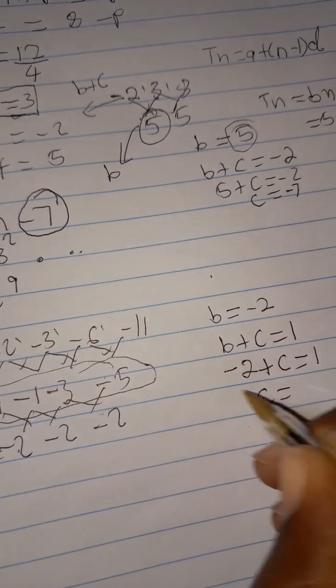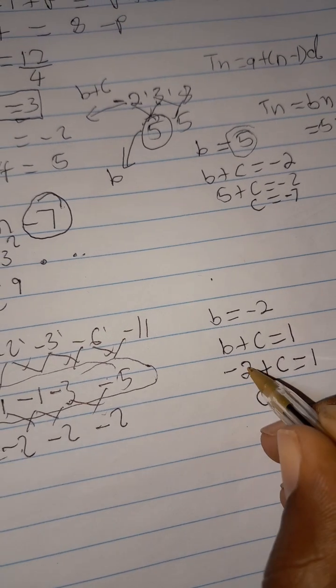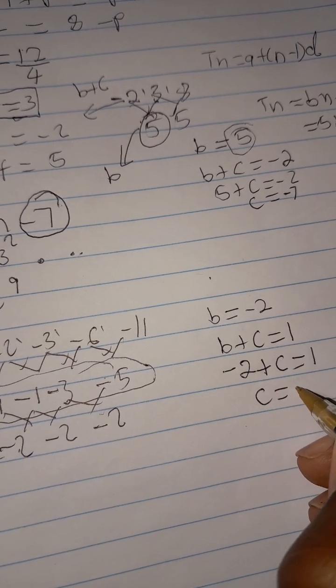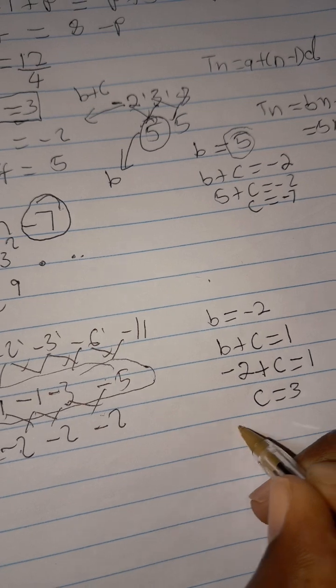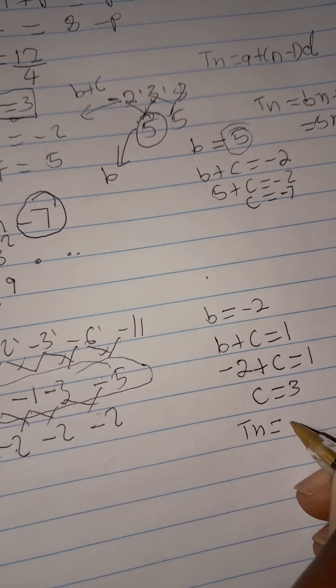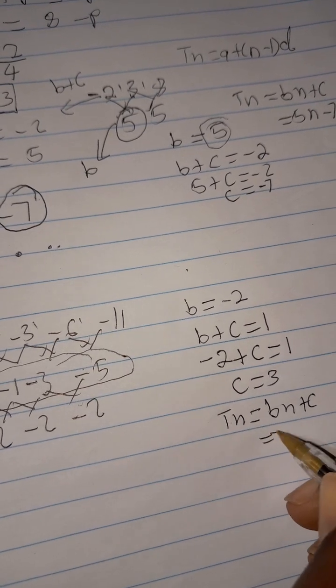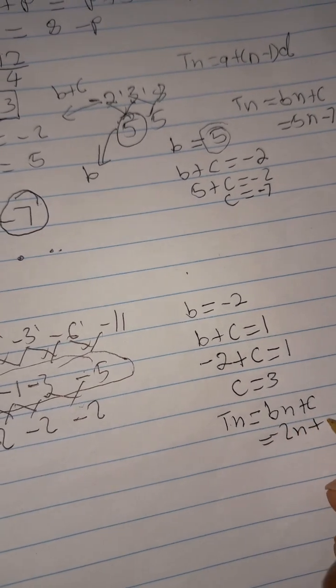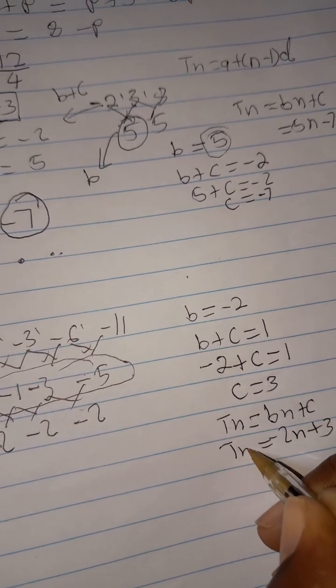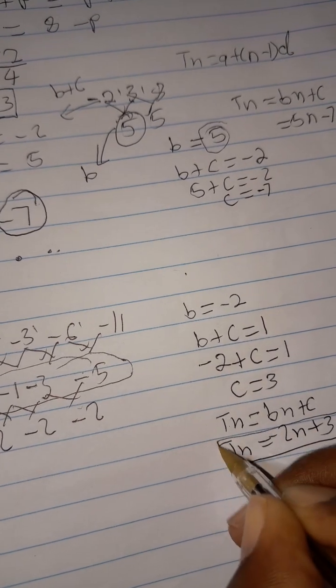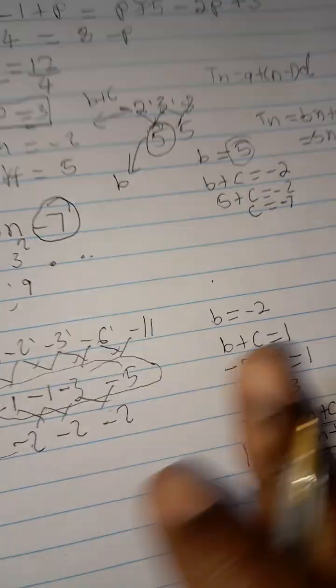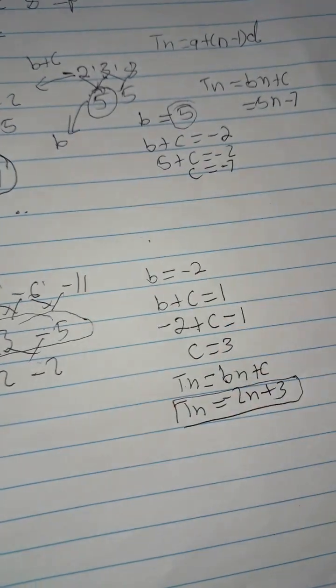Then we transpose negative 2 to the other side, so that will be 1 plus 2, which is 3. So the general term will be bn plus c, where b is negative 2 and c is 3. So that's the general term for the first difference.